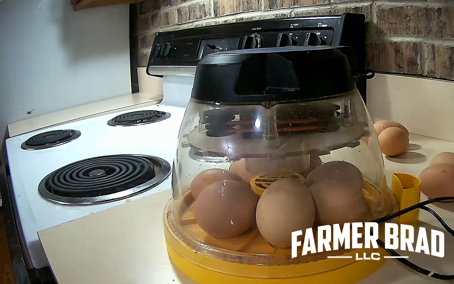And I've had great success with the Brenza incubator. It holds 7 eggs. And you can also do duck eggs, and I think there's an adapter to be able to do quail eggs. But it's basically a set it and forget it type of thing.